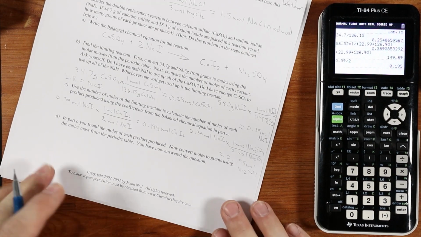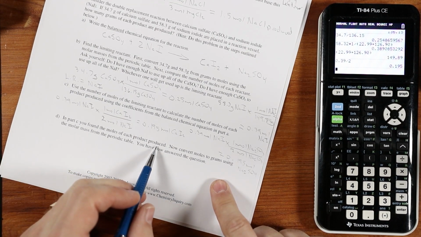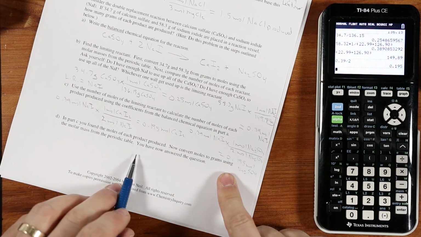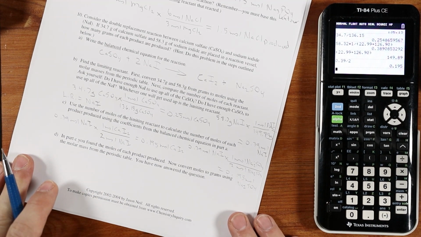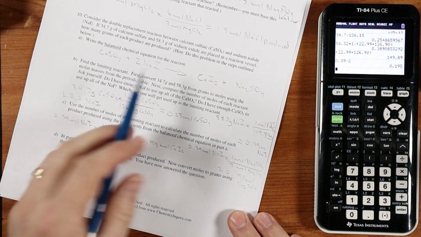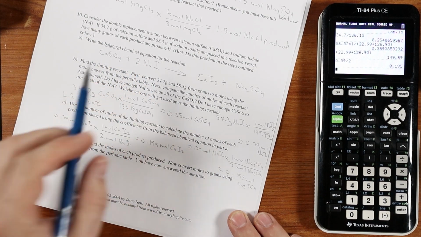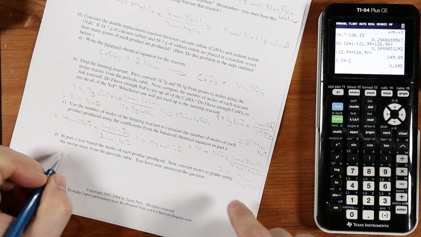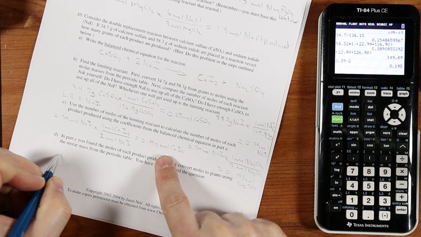Okay? In part C, you found the moles of each product. Now convert the moles to grams using molar masses from the periodic table. Right? So I want the grams of each product produced. So I've got those here. So I'm going to put them together.